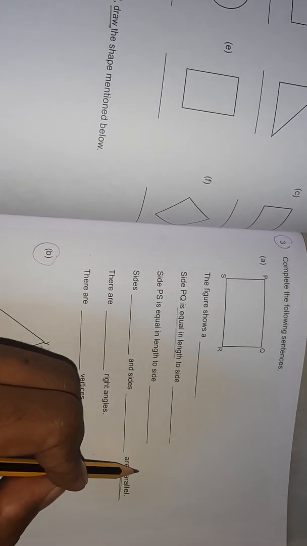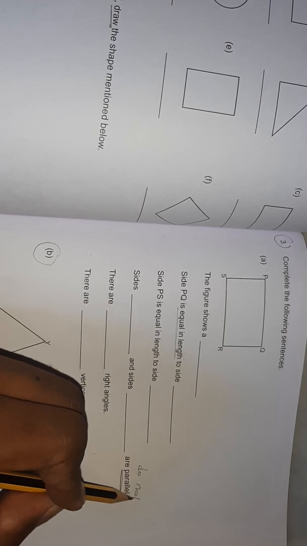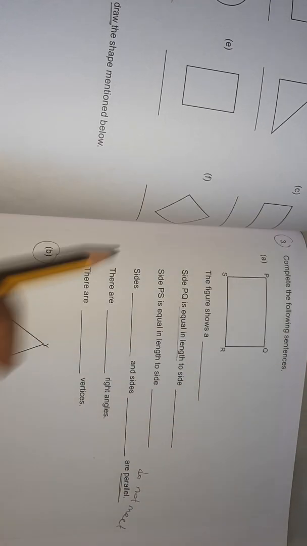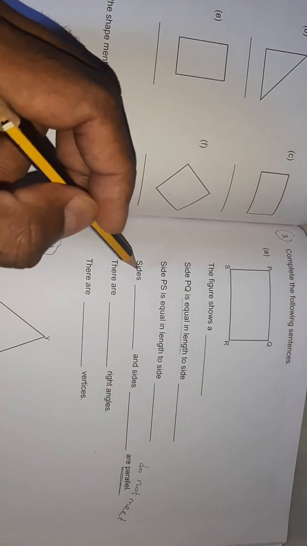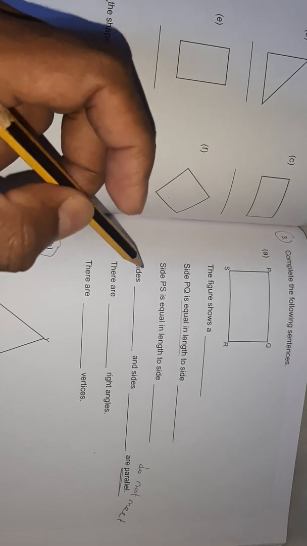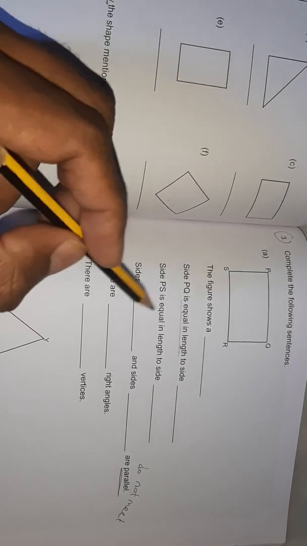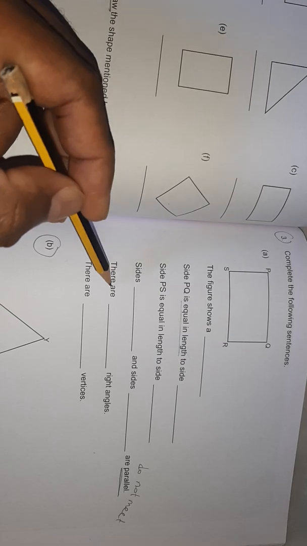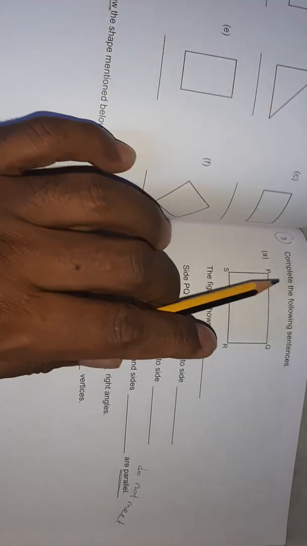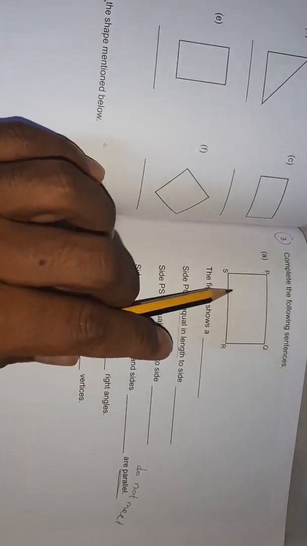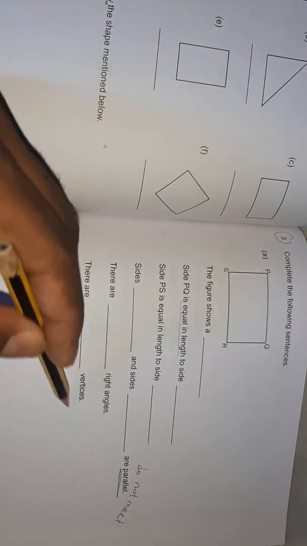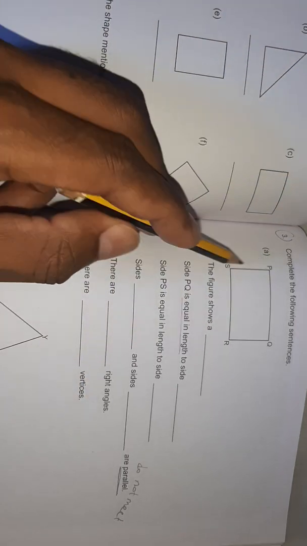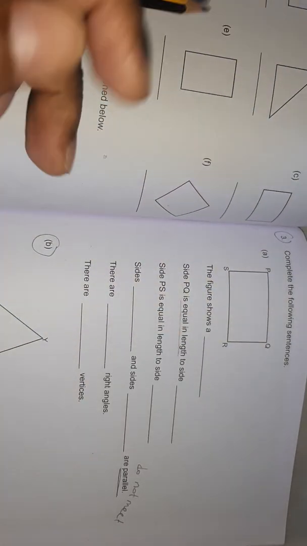Sides and sides are parallèles. N'oubliez pas, parallèle veut dire do not meet. Quels sont les côtés qui ne vont jamais se rencontrer? À vous d'écrire ici. There are right angles. Combien de L il y a dans ce dessin-là? Angle L. There are vertices. Et combien de coins il y a? Combien de fois des lignes vont se rencontrer?